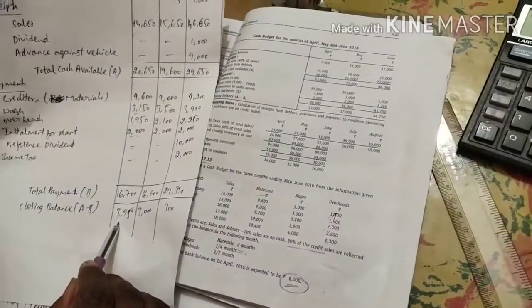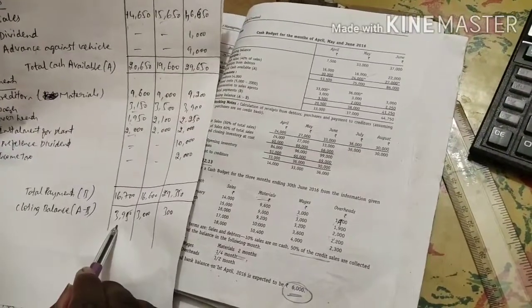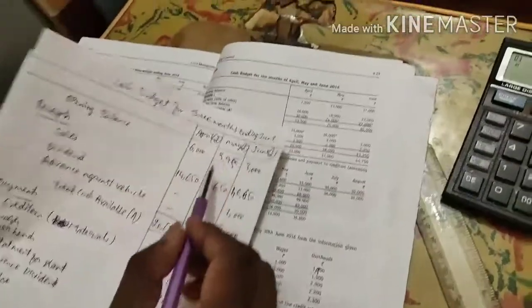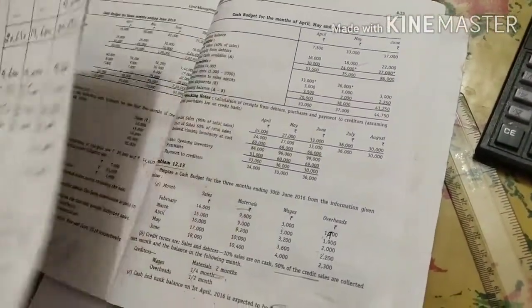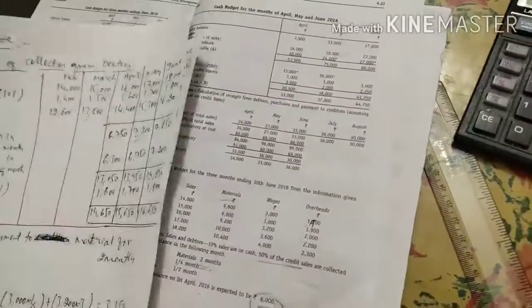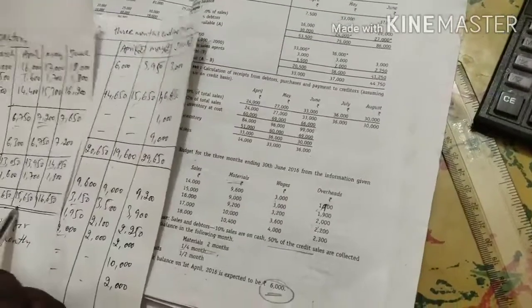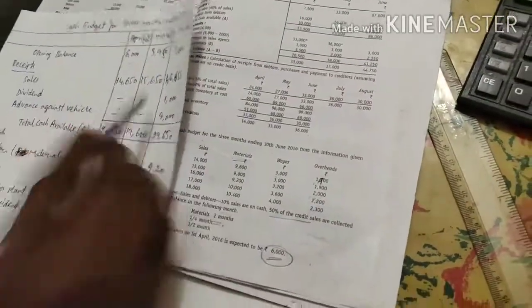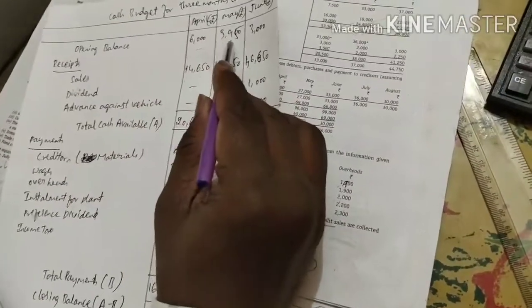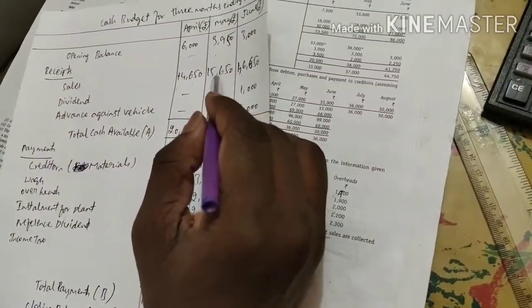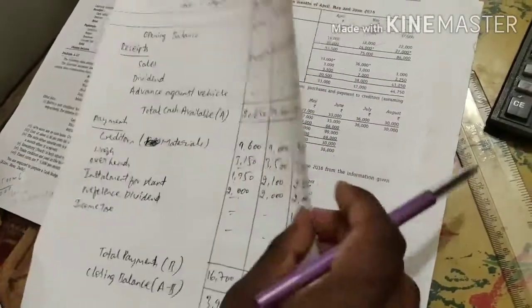Cash available at the end of the month will become the opening balance of the next month, that is in the month of May. The opening balance is 3,950. The same, the sales I have done in the adjustment, so that will come how much? 13,000, 15,650 I have entered here. No dividend, no advance against vehicle. So put together, if I total opening balance plus sales, 15,650 plus 3,950, the total cash available is 19,600.